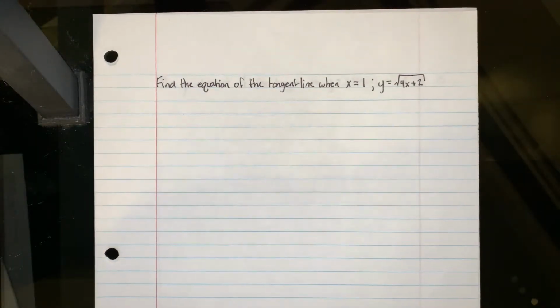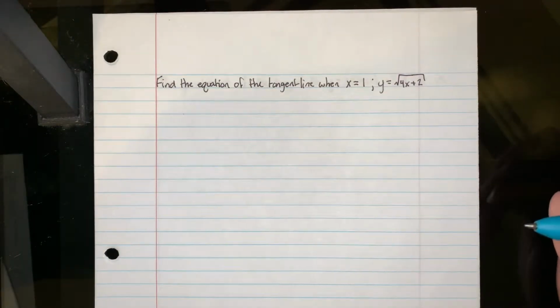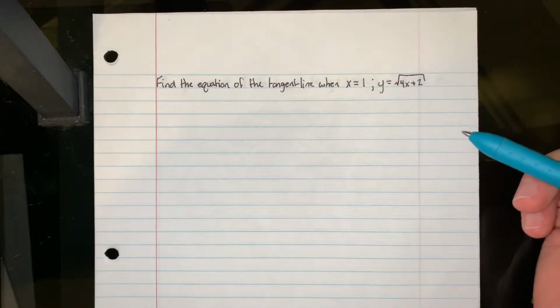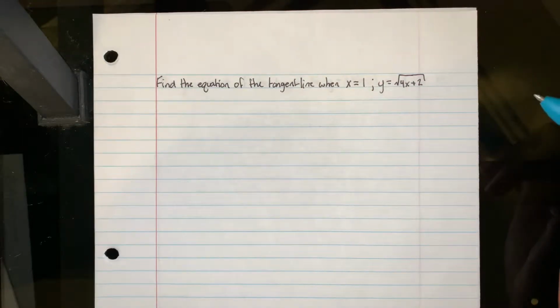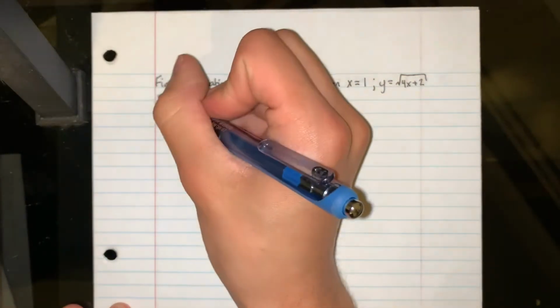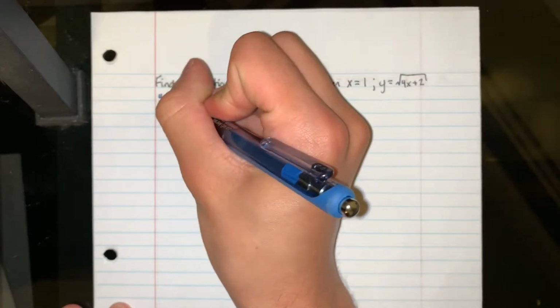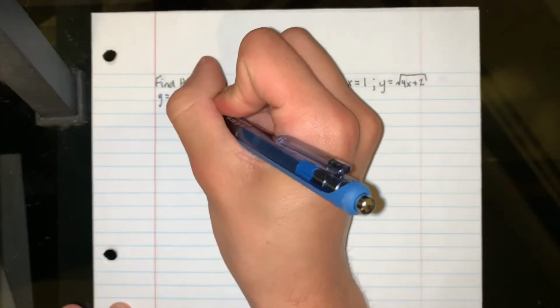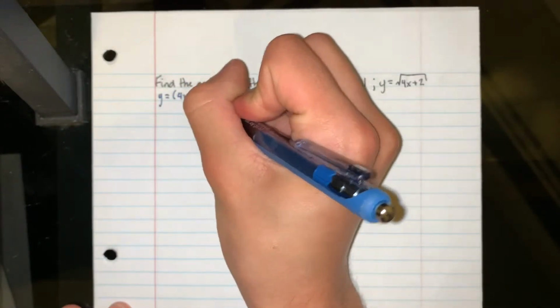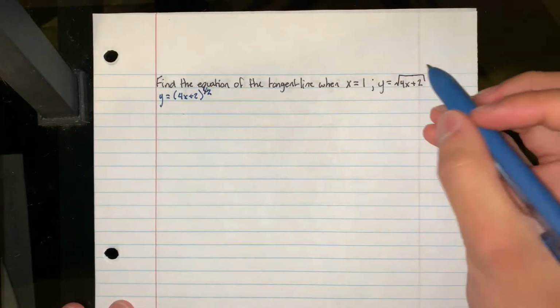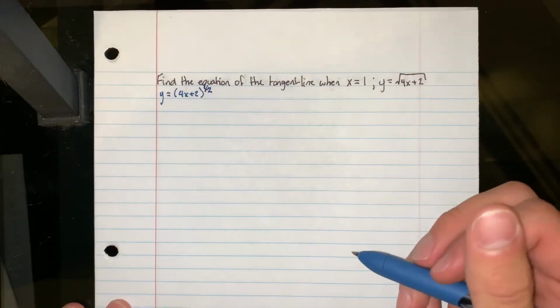In this problem, it says find the equation of the tangent line when x equals 1 with the function y equals the square root of 4x plus 2. So first what you want to do is rewrite it to y equals (4x plus 2) to the 1/2, because that's just a different form of a square root.